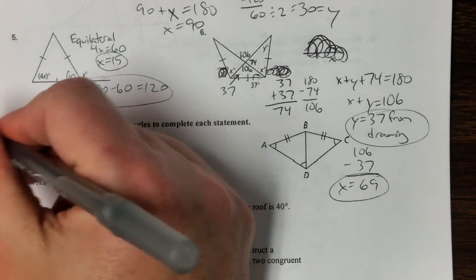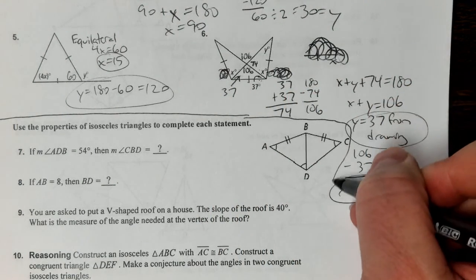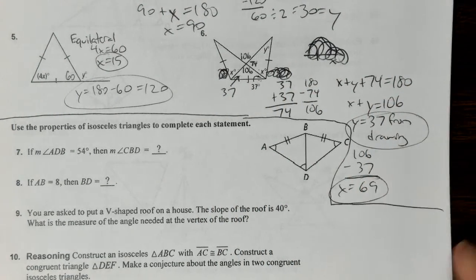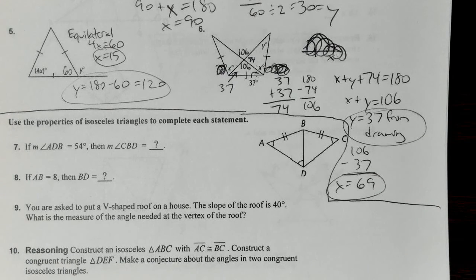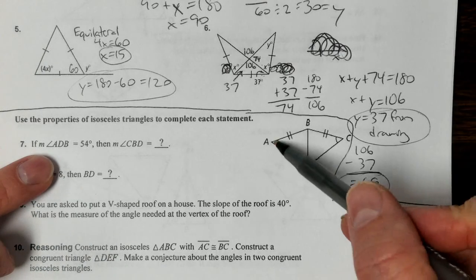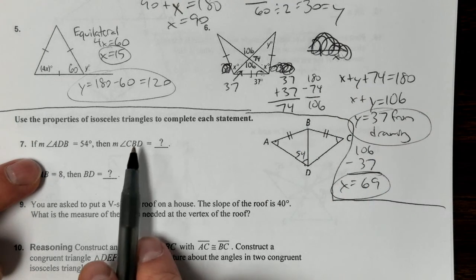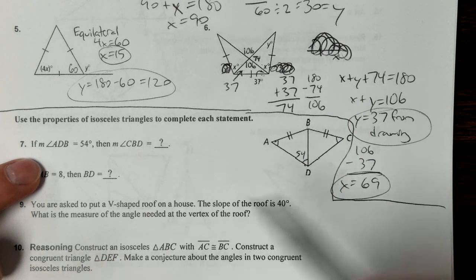Okay, now I'm going to draw a little box around this. Okay, moving on to number 7. It says ADB is 54. So then it's asking what CBD is.